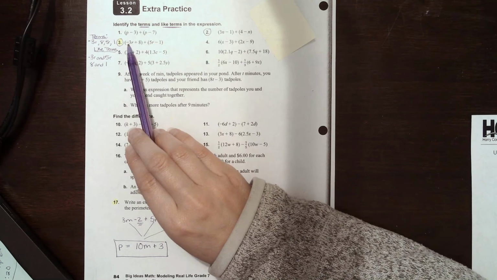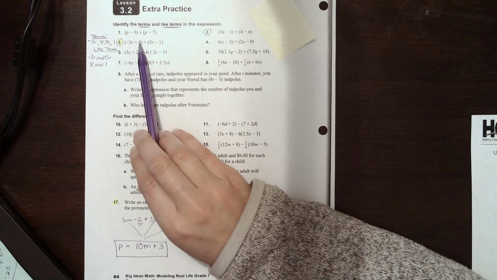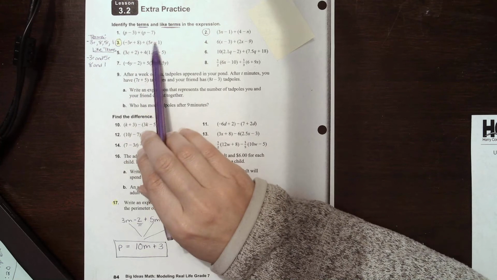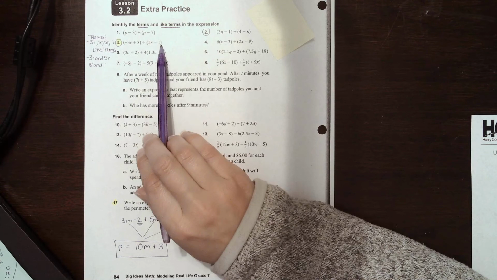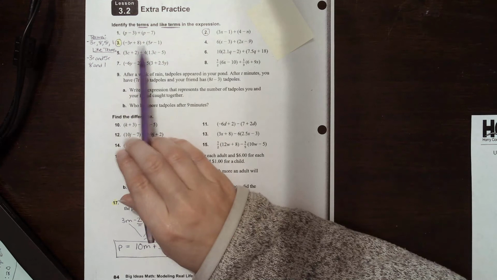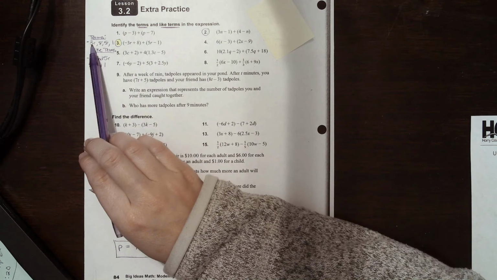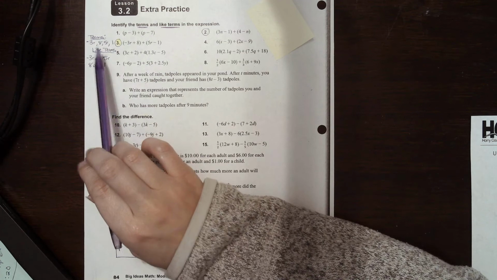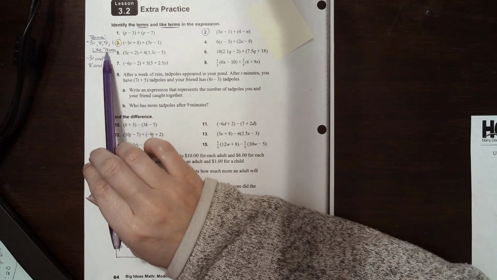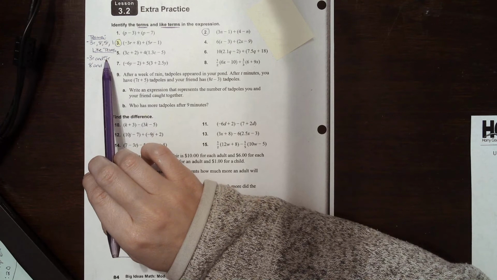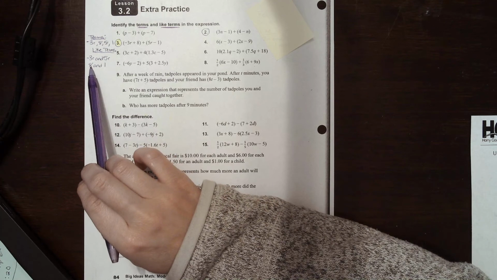We have negative 3 times (r plus 8) plus 5 times (r minus 1). So let's identify the terms. Our terms in this algebraic expression are negative 3r, 8, 5r, and 1. Our like terms in this algebraic expression are negative 3r and 5r, and 8 and 1.